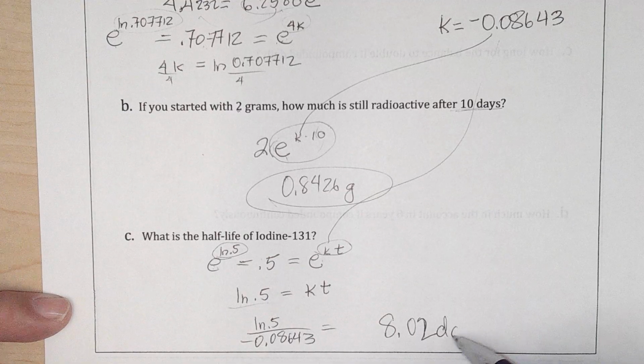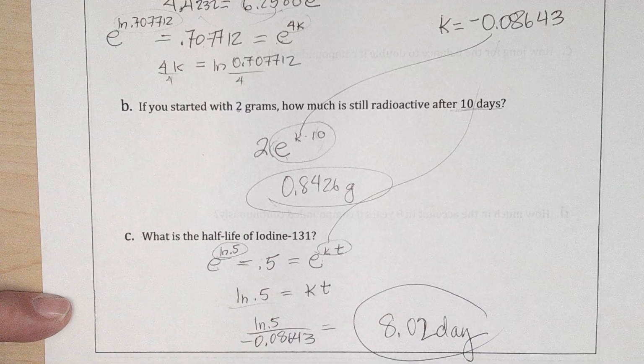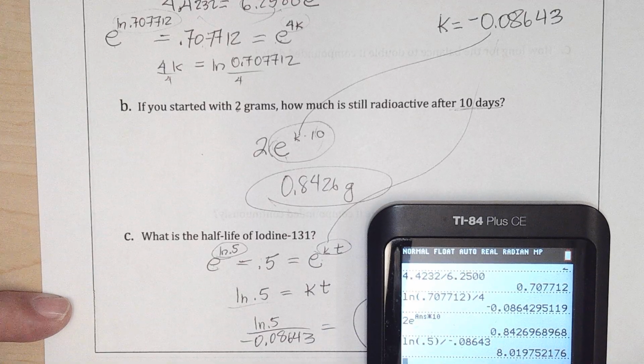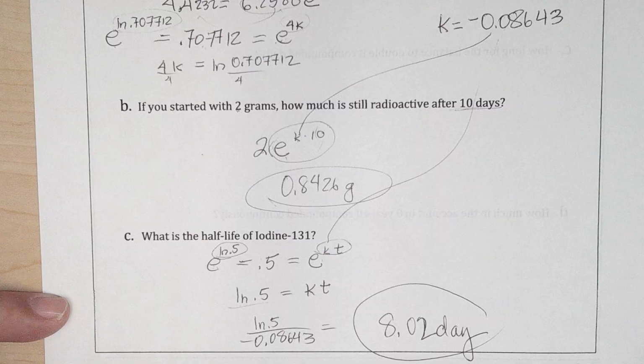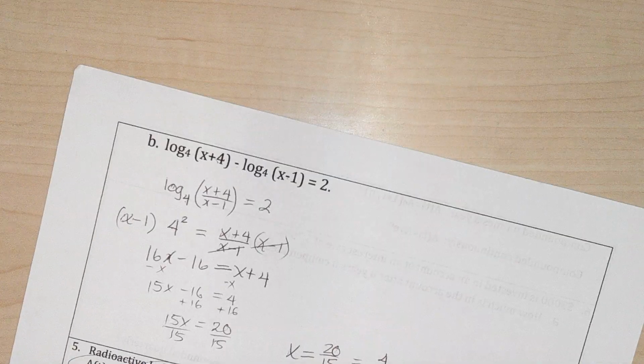802, rounded off. That's how long it would take for it to be half as much. Okay? Last page.